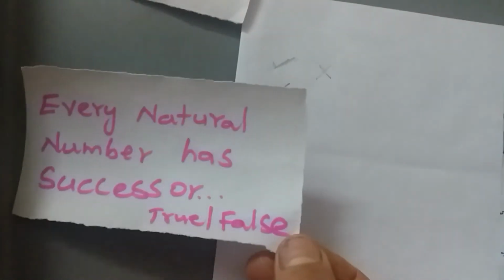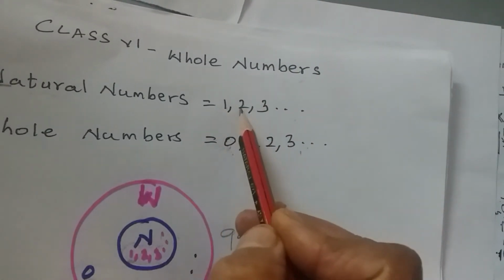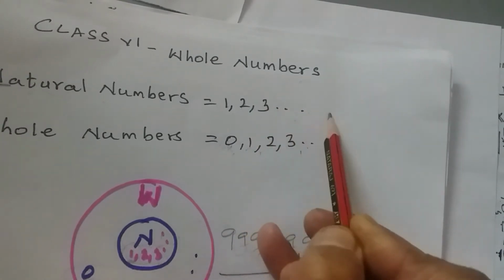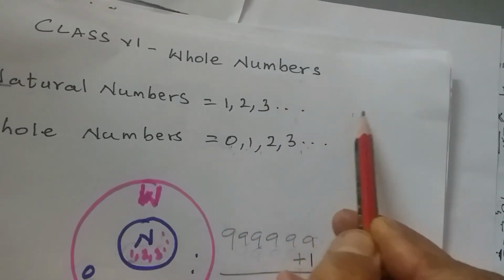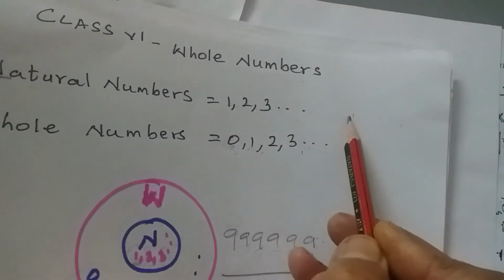Shall we check the answer whether we are right or wrong? Yes, you are right. Answer is true. Every natural number has a successor. For natural numbers, successor of 1 is 2. Successor of 2 is 3. Successor of 3 is 4. 4 is 5. 5 is 6. Any natural number you name it, the next number is the successor. So every natural number has a successor.